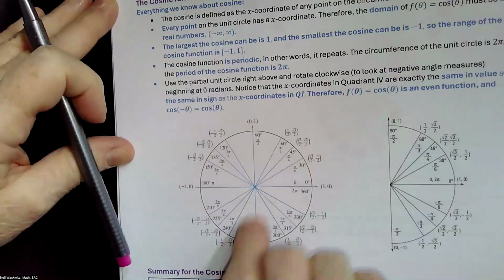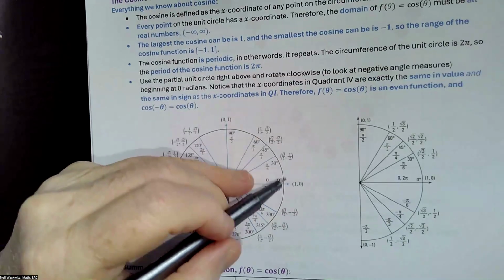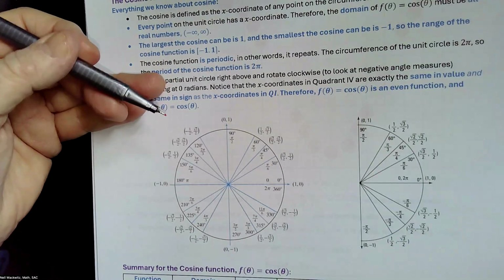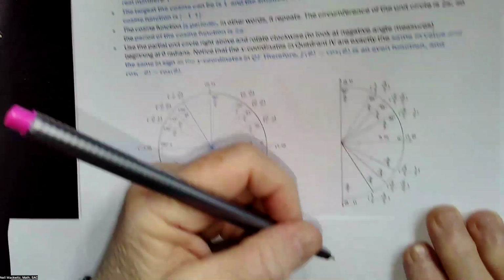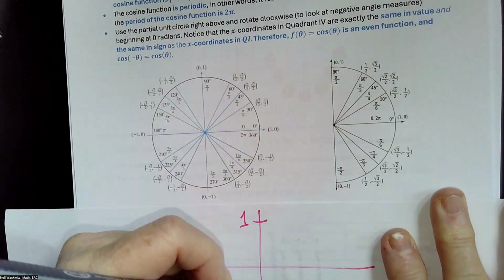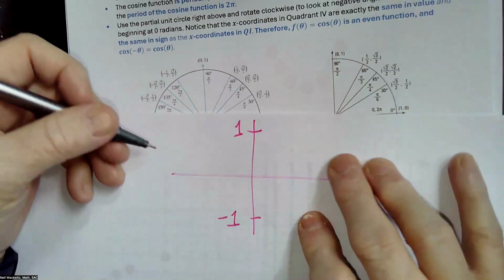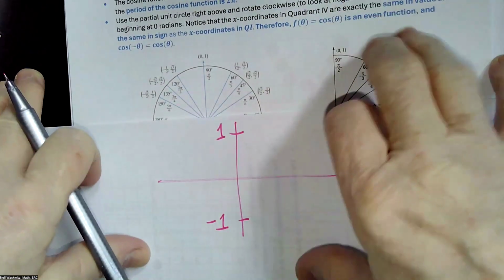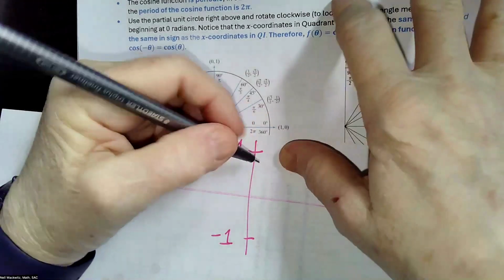For cosine, we're going to do the same thing, but we're looking at the x values around the unit circle. And let's just see. At 0, cosine is 1.